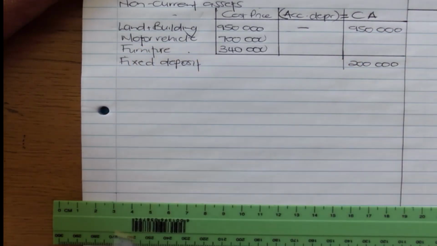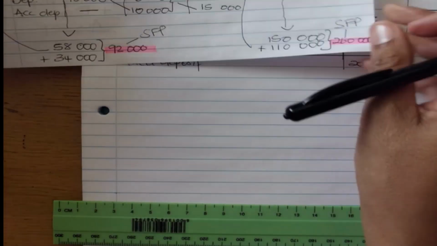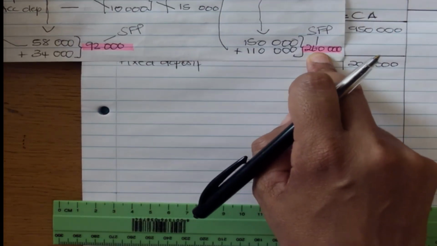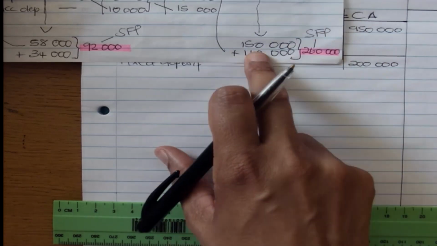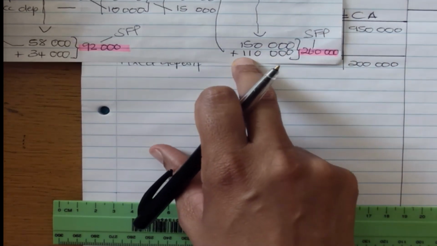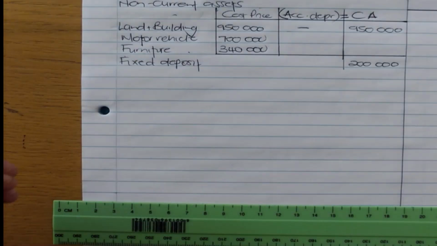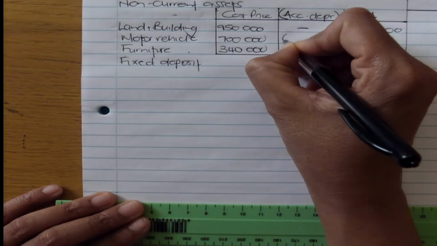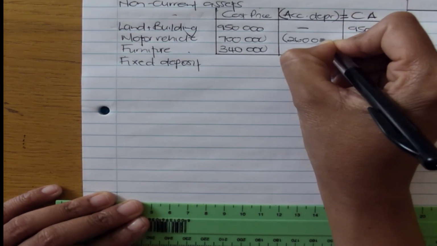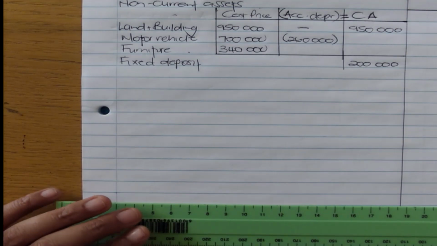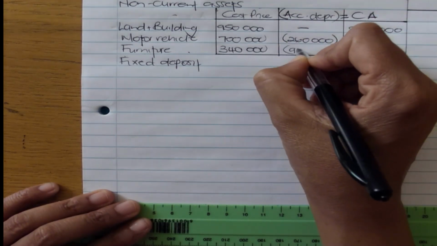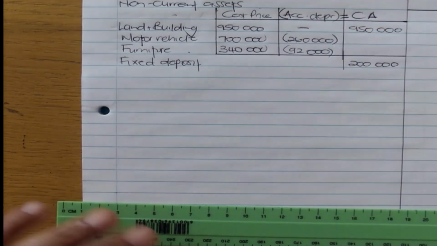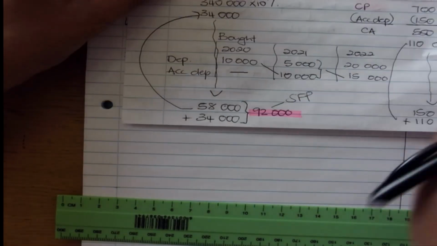Then we have motor vehicles, right? Remember what was our accumulated depreciation for our motor vehicles? 260,000. How did we get that? Current year depreciation, which is 110, and the accumulated depreciation that they already had. And then we have 92,000 for our furniture. Remember, we got it from our calculation.